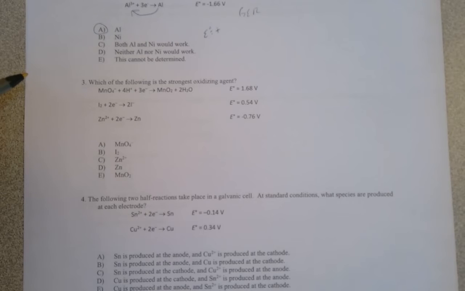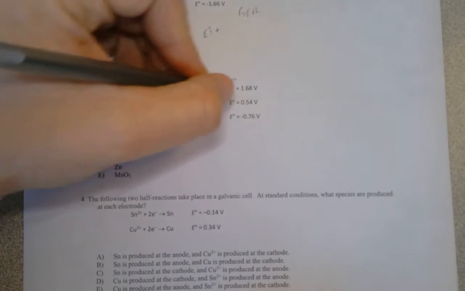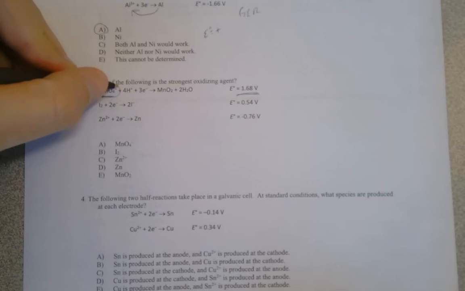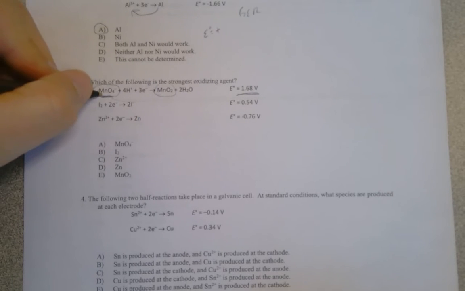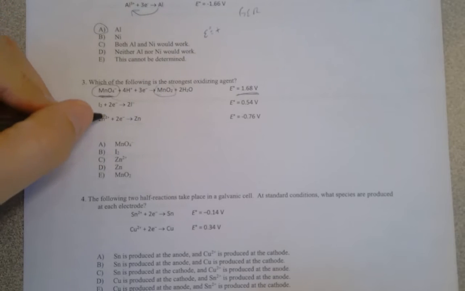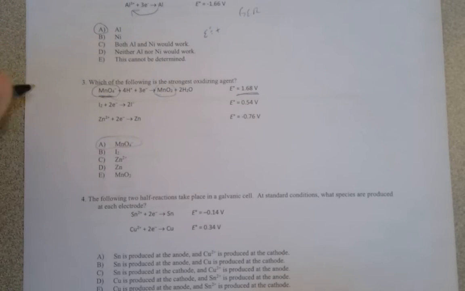So then we just want the biggest positive value for the reactant. Now it's MnO4 minus. This is the biggest positive value, but this is the oxidizing agent, not this. This is the pair of things, right? Is MnO4 minus to MnO2, but the oxidizing agent is the MnO4 minus, right? This would be the best oxidizing agent. This would be the second best oxidizing agent.